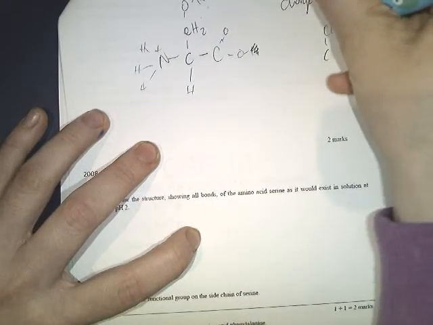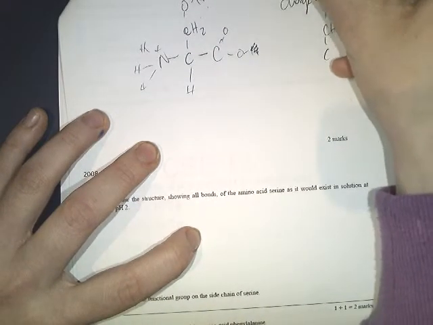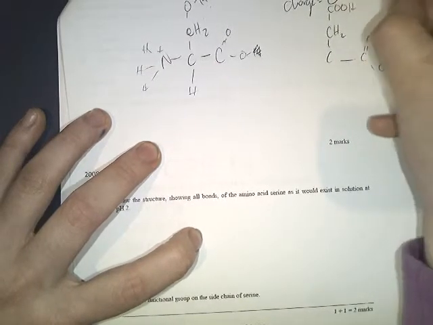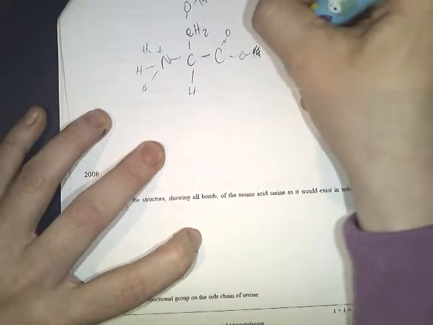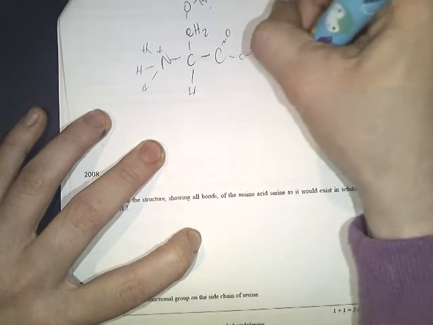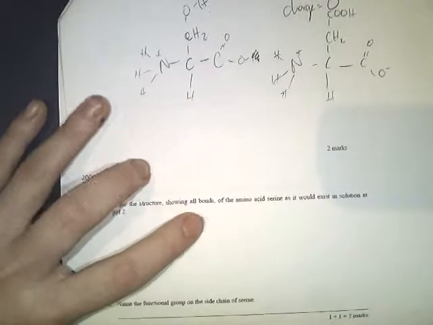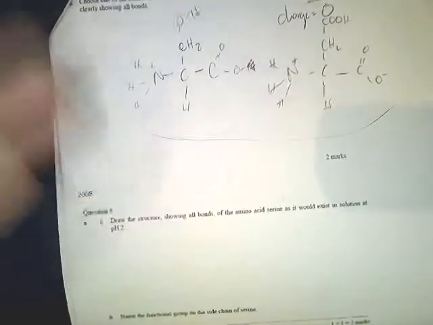Okay, and then for glutamic acid, you have your COOH group, which remains the same if it's in the Z group, and you'd have your protonated and deprotonated groups on the ends. So they both have a charge of 0. Of course, you only have to put 1.